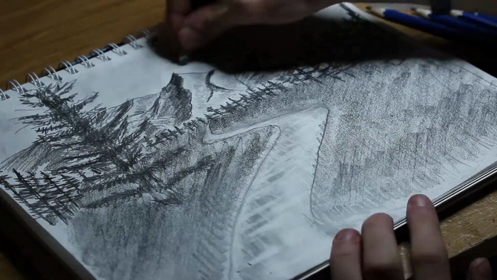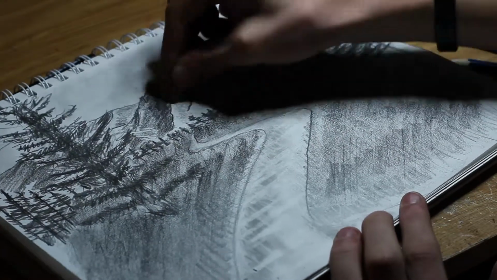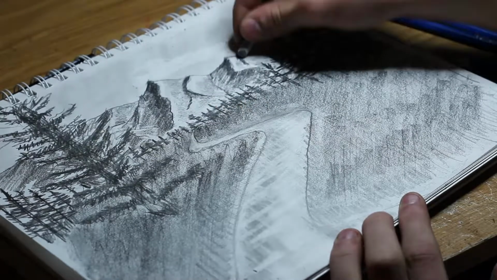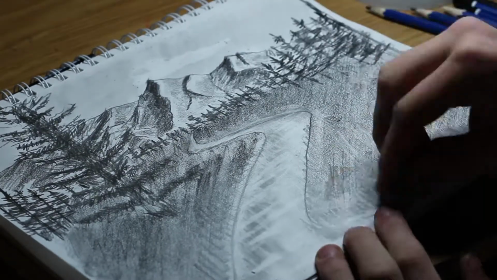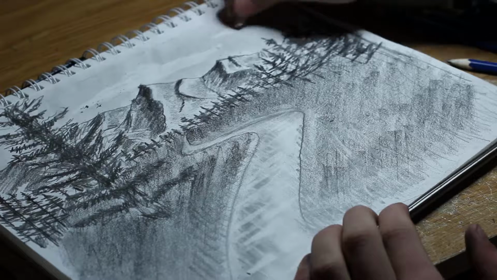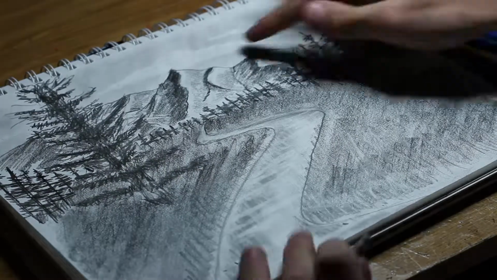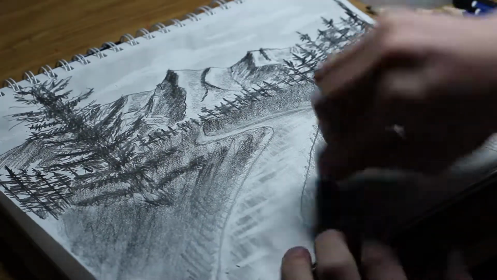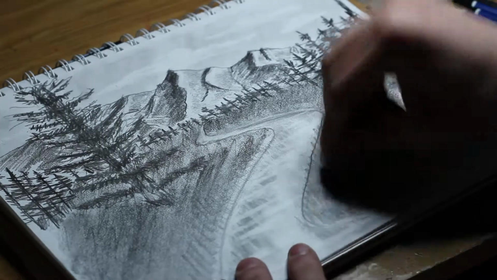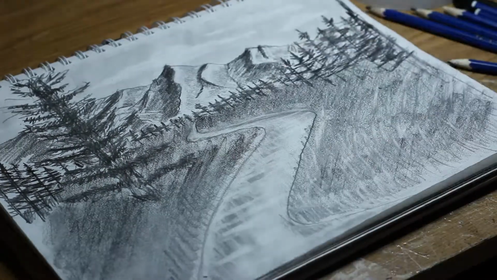Now I add the sky with my finger and add little clouds. And then I define the mountain ridges. Add little blades of grass in the end with the eraser, just a tiny bit. And after that is done, I am basically done with this drawing.